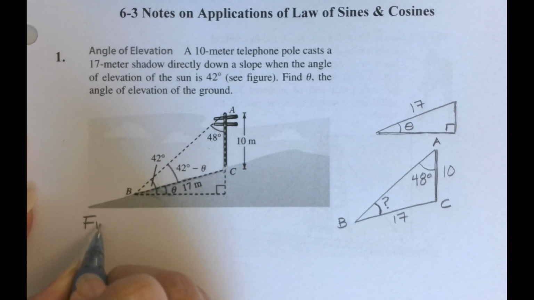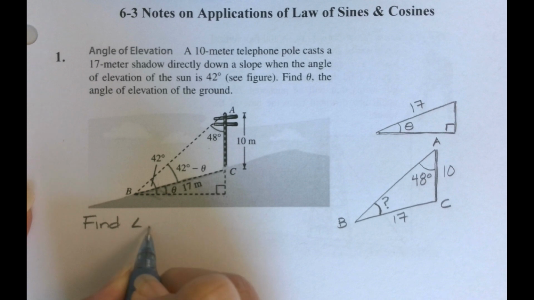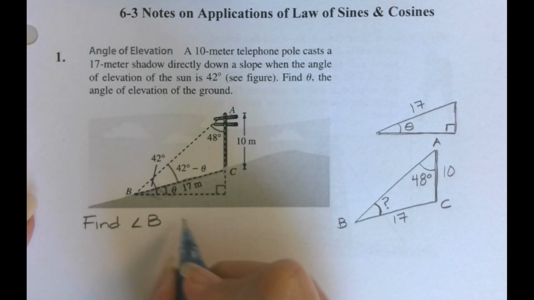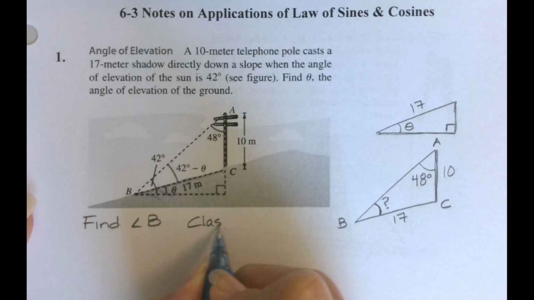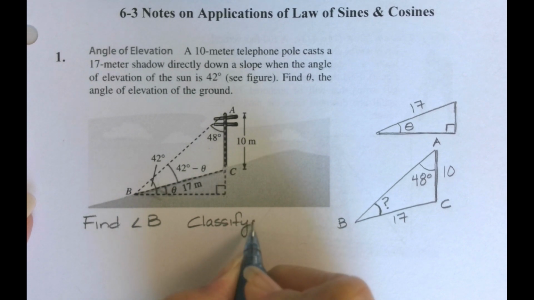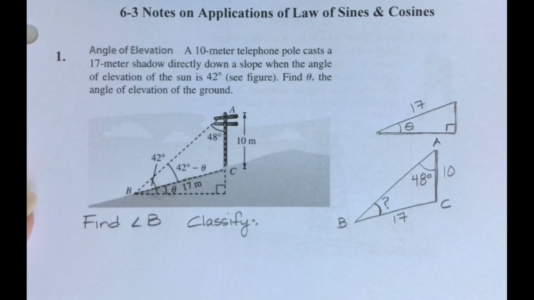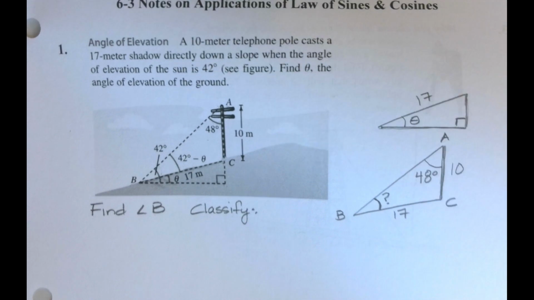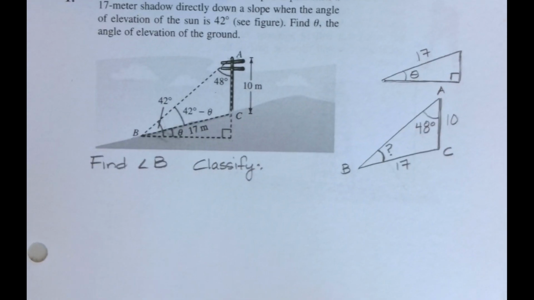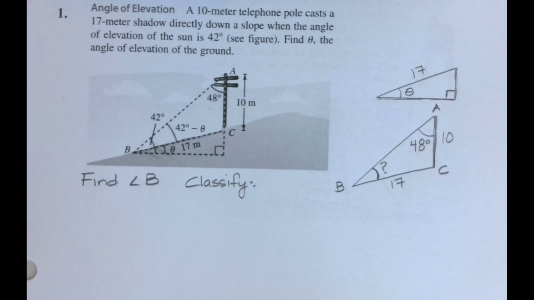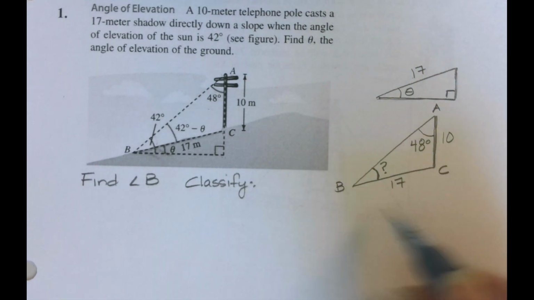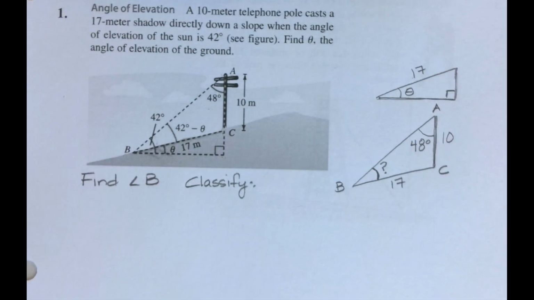Now, what you are going to do, we need to find angle B. We have to decide what law we are going to use, and that has to be decided by classifying our triangle, okay? So classifying means telling me what was given to you in this triangle. So what was given to us? Wouldn't it be side angle?